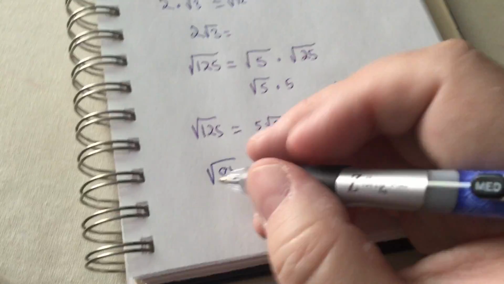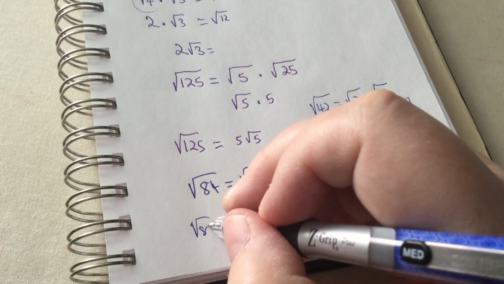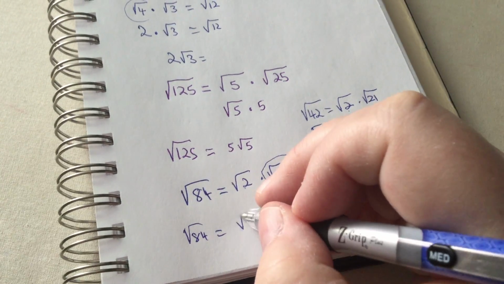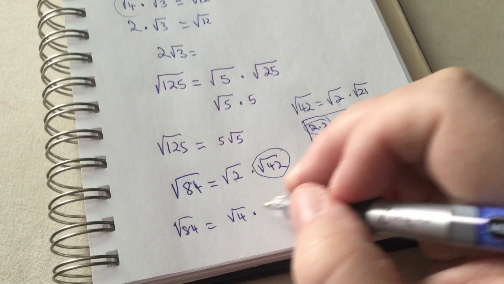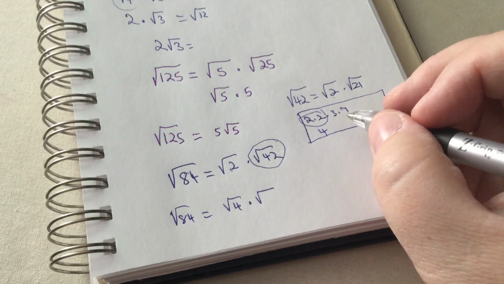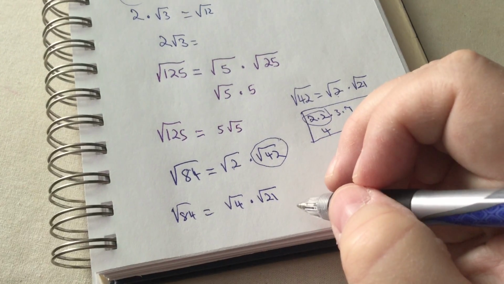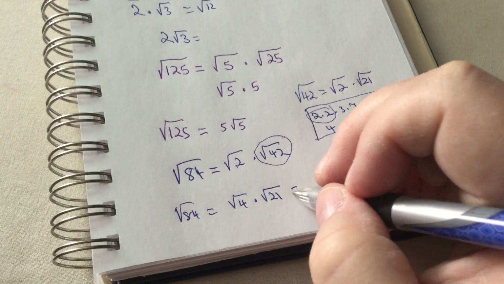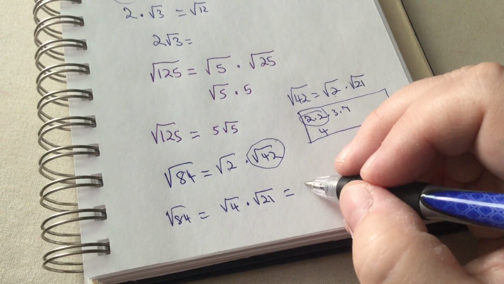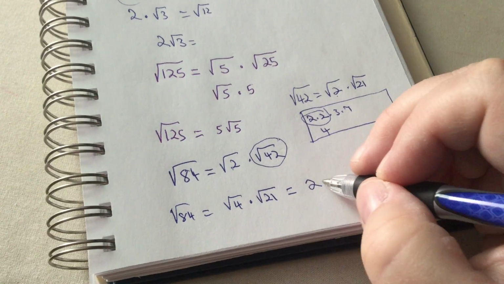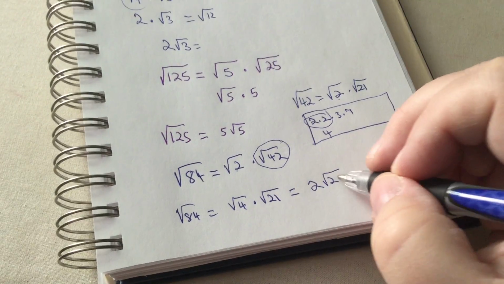So, the square root of 84 is equal to the square root of 4 times the square root of 3 and 7. There's no squares in there. I can't do anything about that, so that's 21. So, the square root of 84 can be simplified to 2 times the square root of 21.